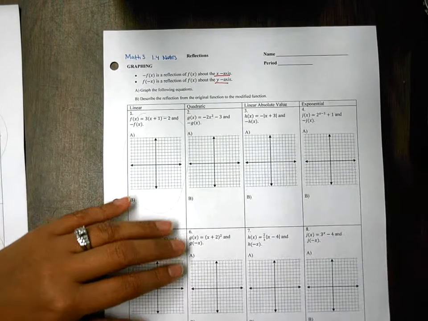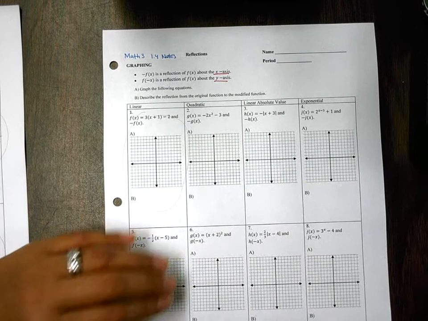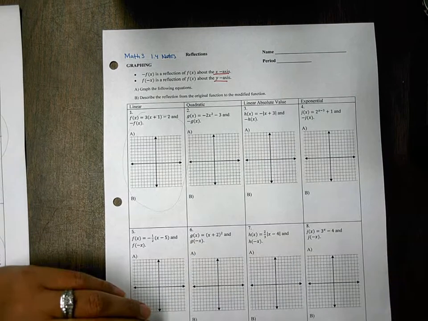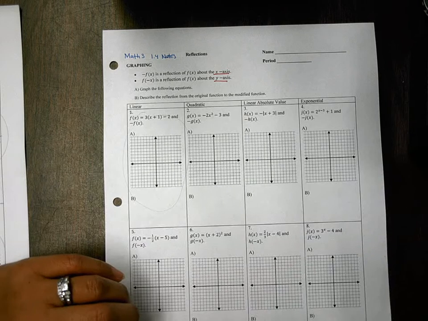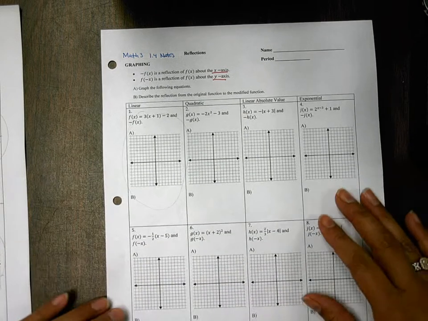Okay, I am going to do some. A, graph the following equations. B, describe the reflection from the original function to the modified function.